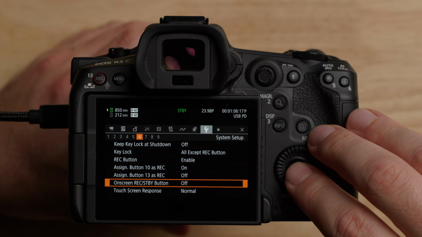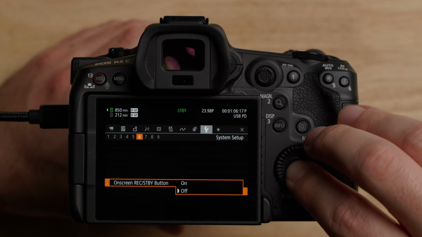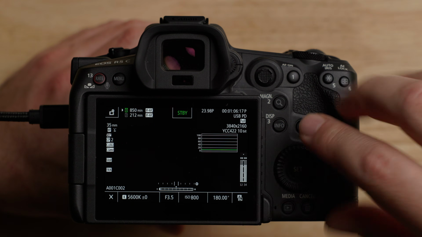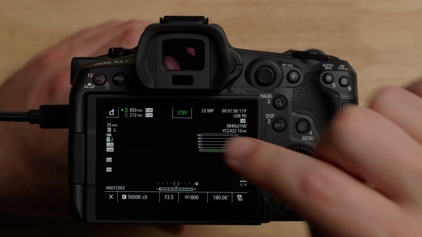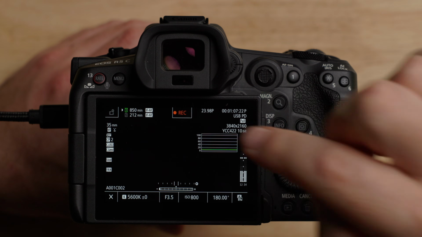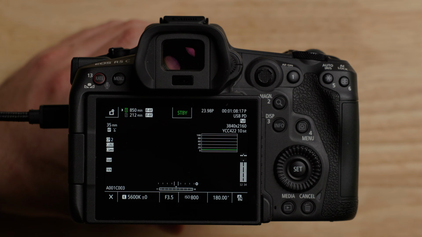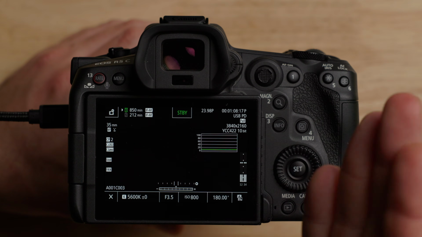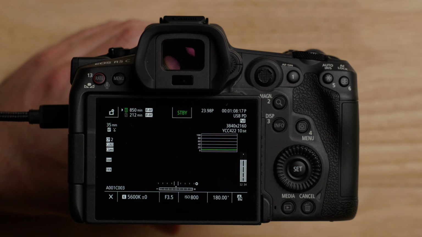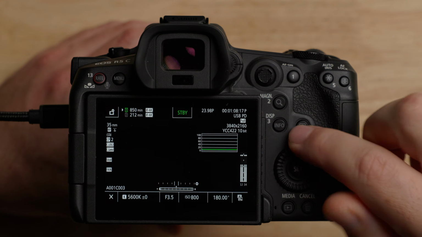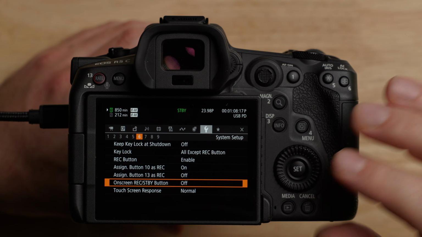You also have the on-screen record standby button. So if I turn this on and I go to the main screen here, if I see the standby up there, if I hit this, it will trigger recording on and off. Really handy, especially if you're in a place where you can just do that. Maybe you are recording yourself or the screen's out to the side and you're off to one side of the camera. You can do that without having to go press the button. Maybe it moves the camera a little bit less. So that's an option here. I'm gonna leave that off for now.